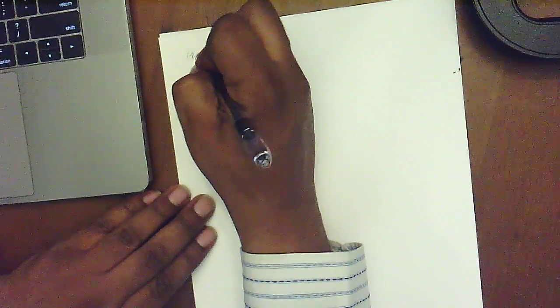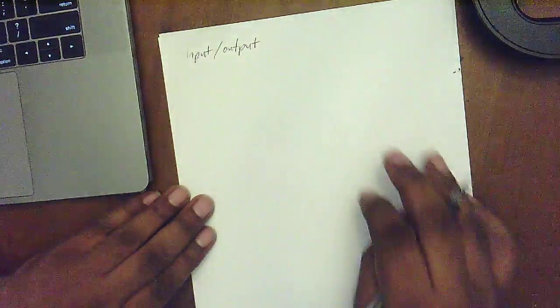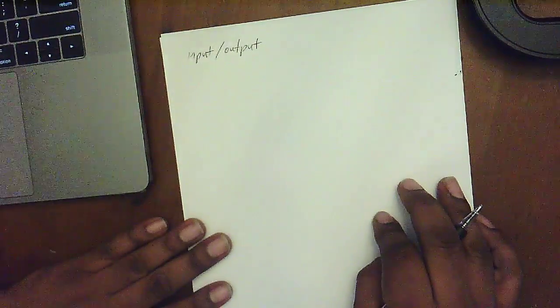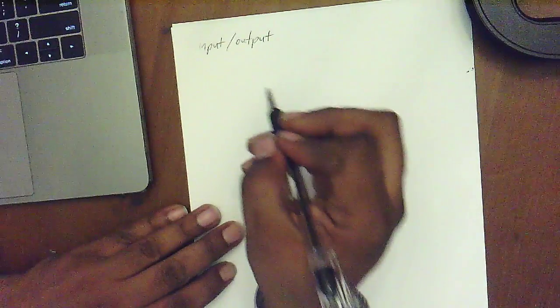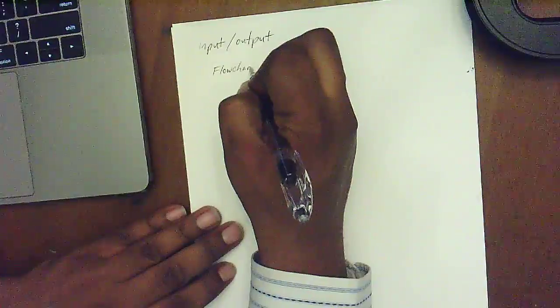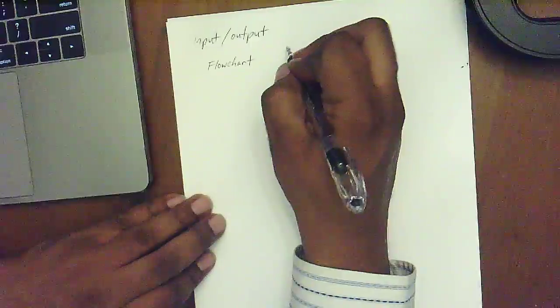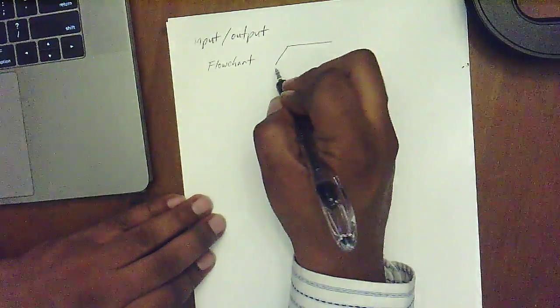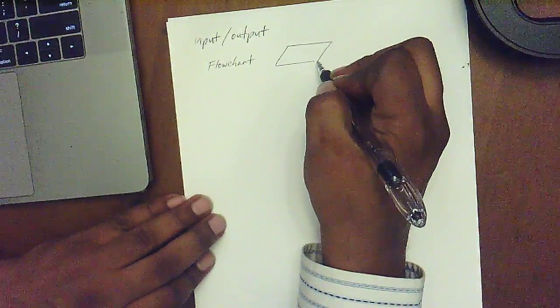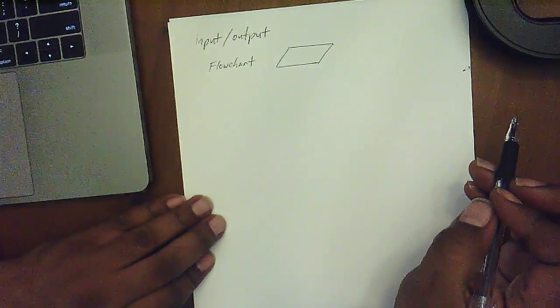All right. So lesson one, we're going to talk about input and output. In flowcharts, we use the symbol, the parallelogram, to show input and output.